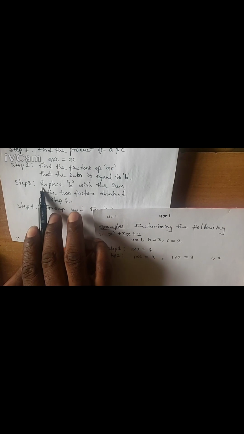Coming to step 3, they said you should replace B with the sum of the two factors. That means anywhere I see 3s, I will replace it with the sum of the two factors. So in step 3, instead of writing 3s, I will have s squared plus 1s plus 2s plus 2.